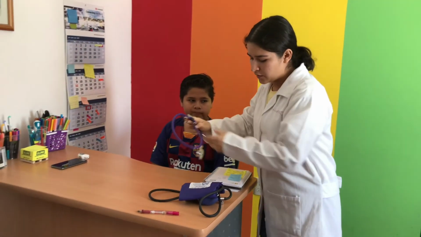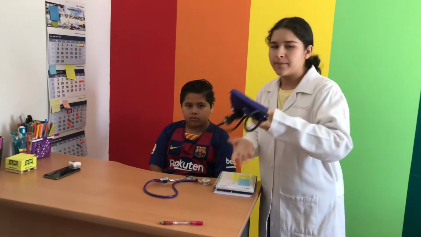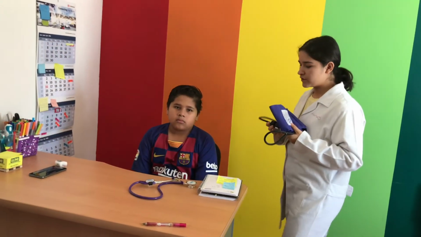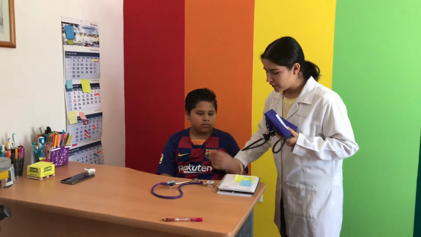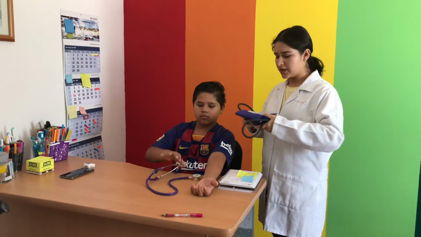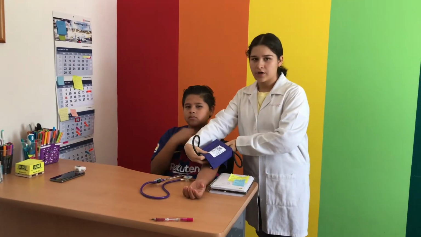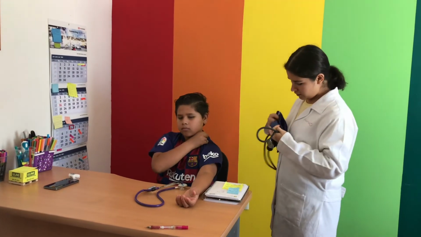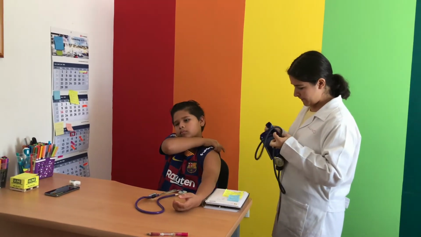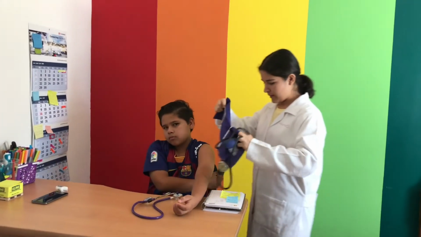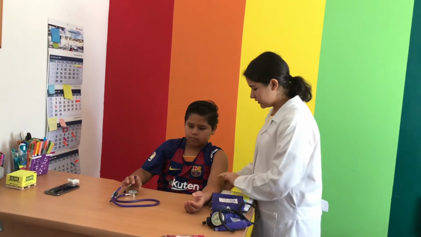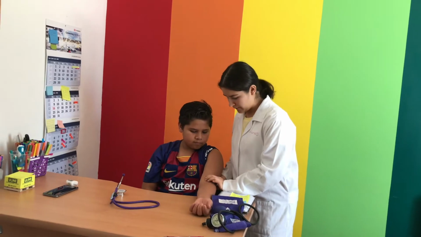So for this, we're going to use this. It's called a barometer. And we're going to try and look for a pulse in his brachial artery, and we're going to position the barometer here in his arm. So we open it and we try to find the pulse.